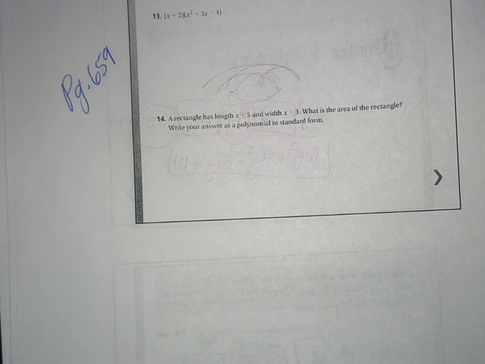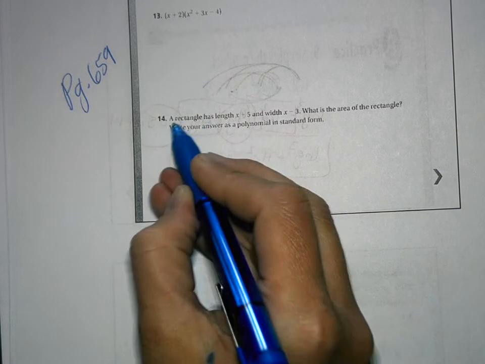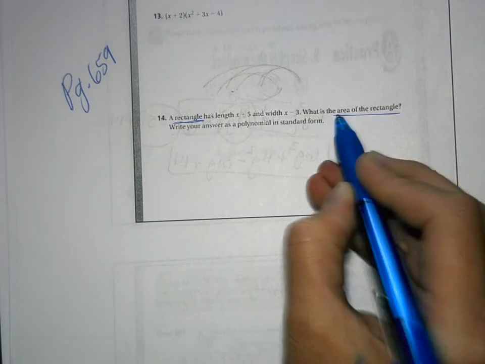Okay, so sharing out. How do you guys find the area of a rectangle? The specific formula. How do you find the area of a rectangle?